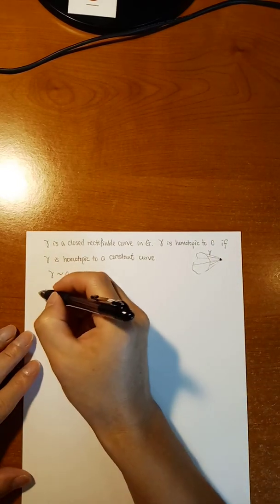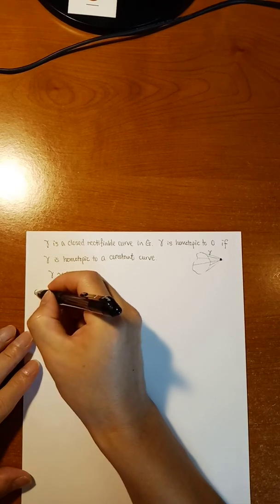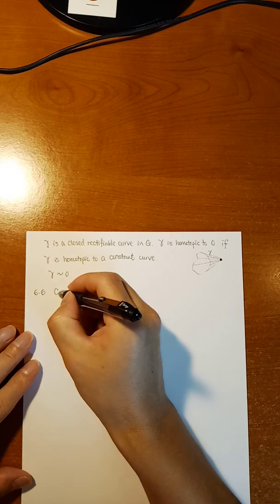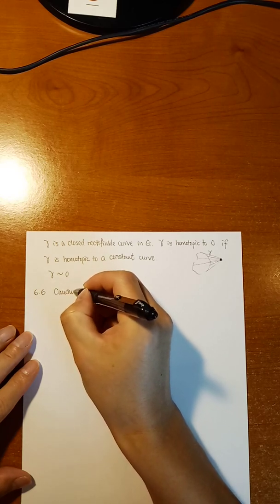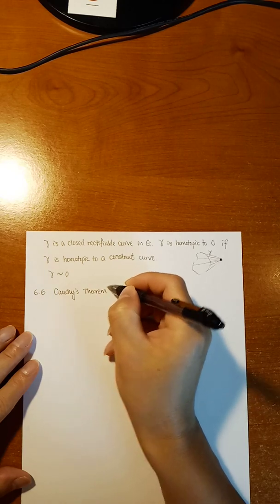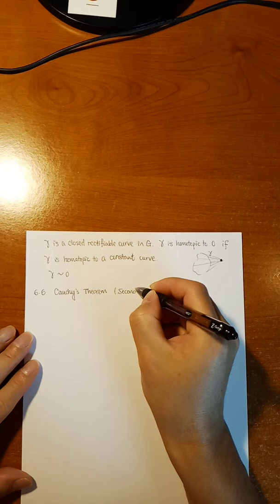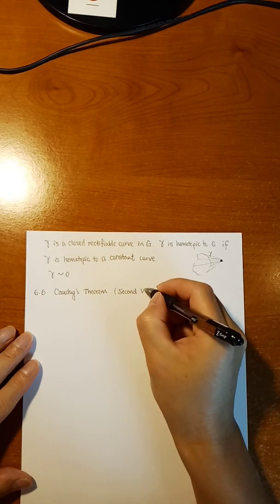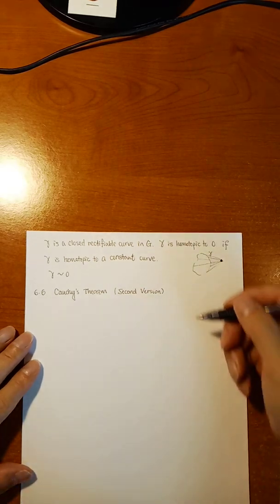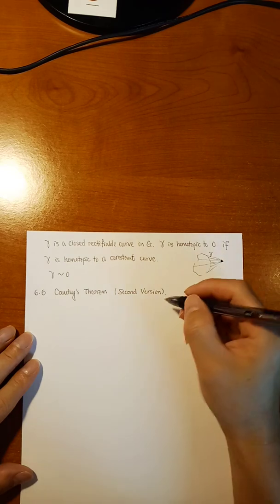Okay, and then we have our important Cauchy's theorem, the second version. Remember, the first version is defined by the winding number. The sum of winding numbers is always 0 for the exterior point. And this is the second version.